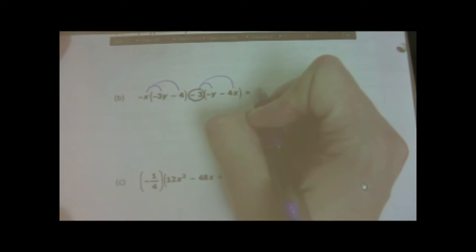First of all, my distribution is here and here. Now, the first one is never the problem. Realize when you do your distribution here, you are not distributing a 3. You are distributing a negative 3. Okay? So, negative x times negative 3y is positive 3xy.